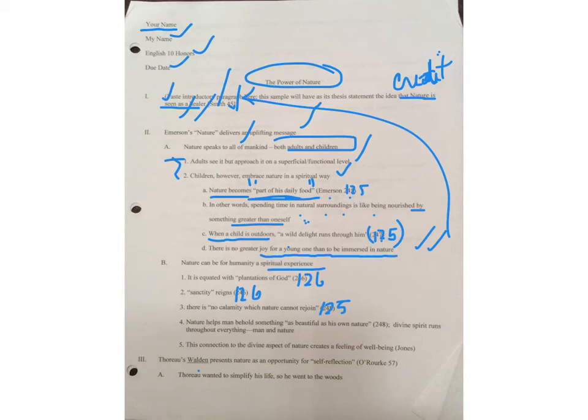Let me react and build this up. Nature, therefore, helps man behold something as beautiful as his own nature, as beautiful as himself, and divine spirit runs throughout everything, the outside world and the human being. This connection to the divine aspect of nature creates a feeling of well-being.